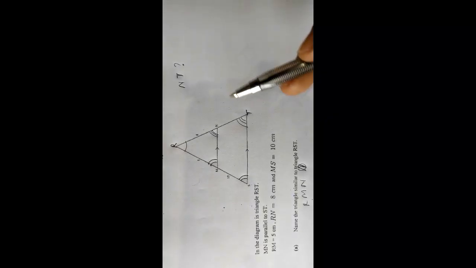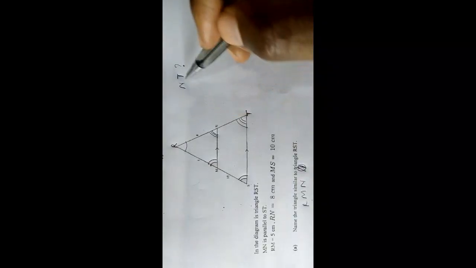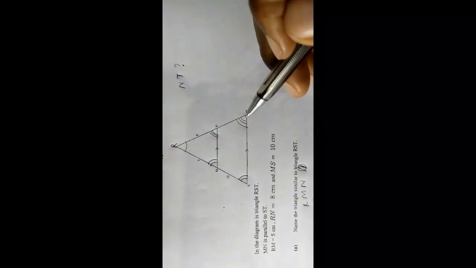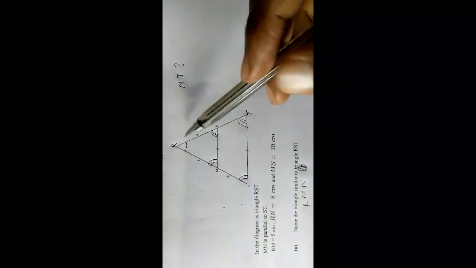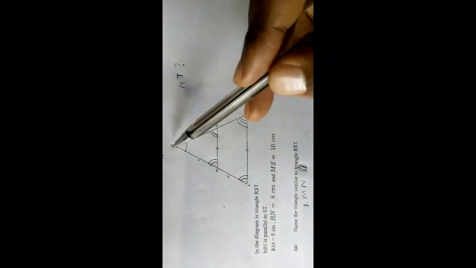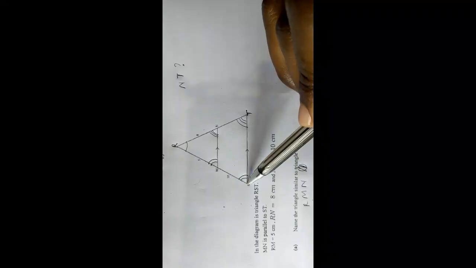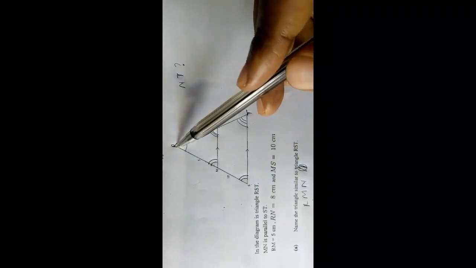So our NT is going to be related to our similar triangles. In order to get our NT, let's consider the ratios for this big triangle. So this is RS. You have 5 plus 10, which is 15. And we can take this one, which is RM.